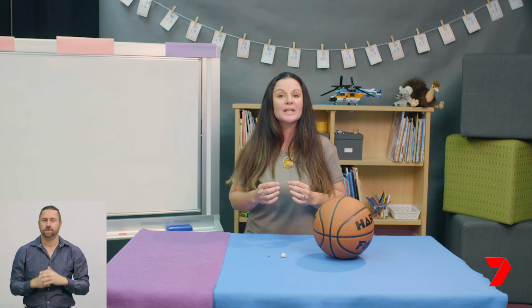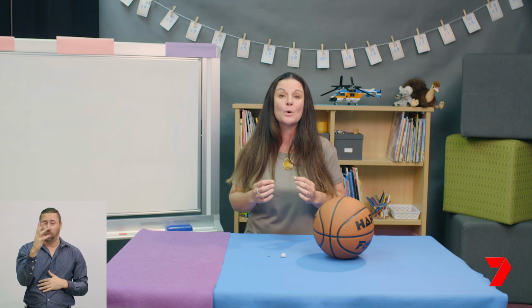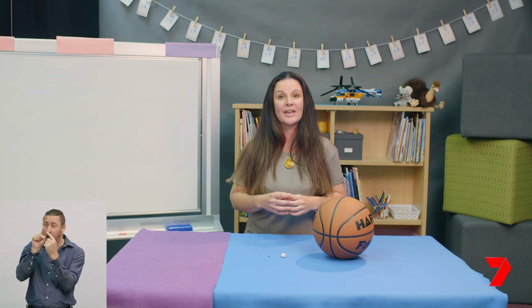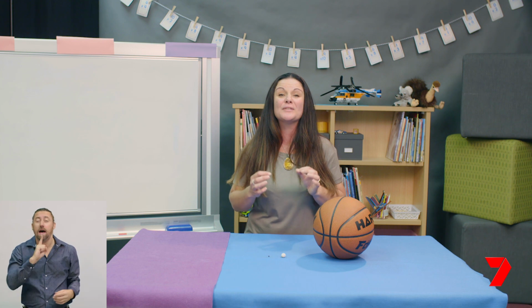The moon is 384,400 kilometres away from Earth, and the sun is 150 million kilometres away from Earth. This means that the sun is almost 400 times further away from the Earth than the moon. There's our answer. The sun is 400 times bigger than the moon, but it's also nearly 400 times as far away. That's why they appear the same size.